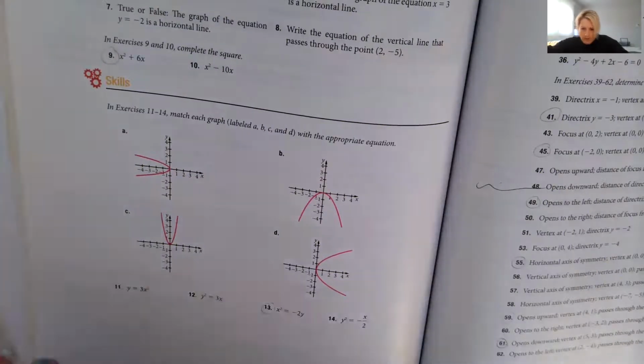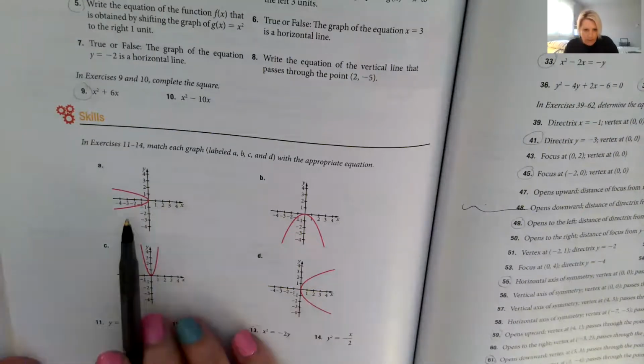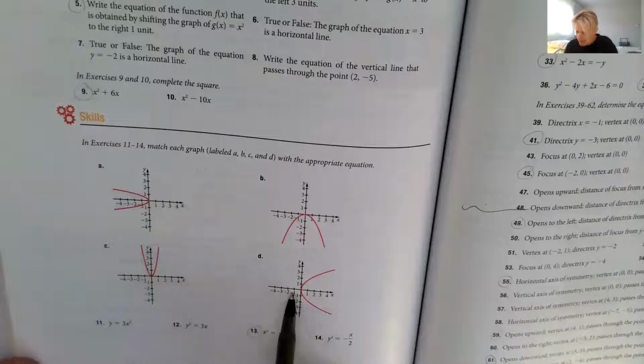You can see the parabolas all have a vertex at 0, 0.